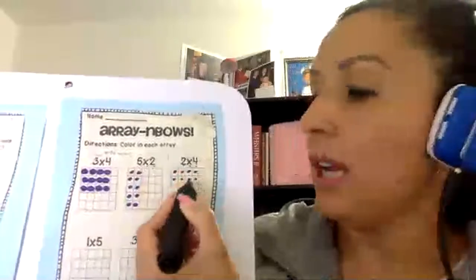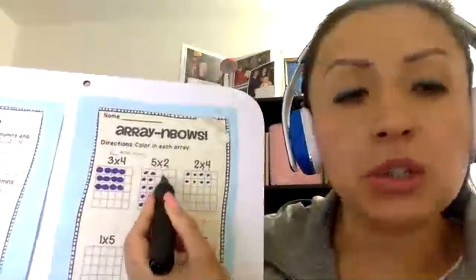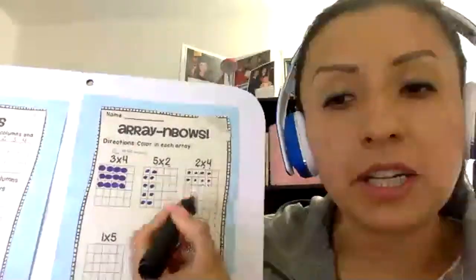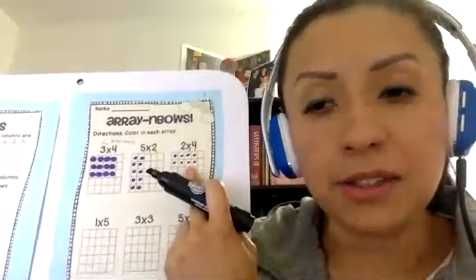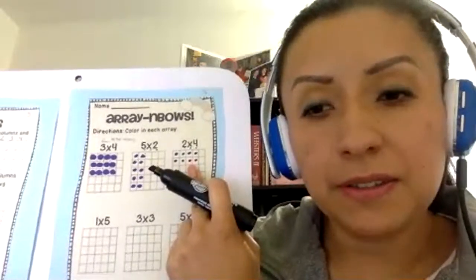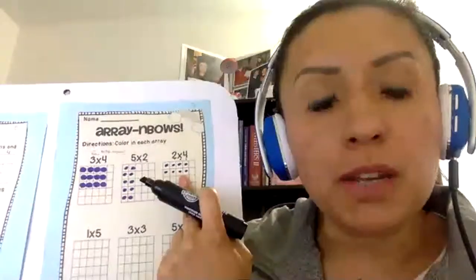So, how many dots can you see in total? How many dots are here? Kids, who wants to write the answer? 2 times 4. Who wants to write the answer? Excellent. If you can watch me clearly and if you can listen to me clearly, please.